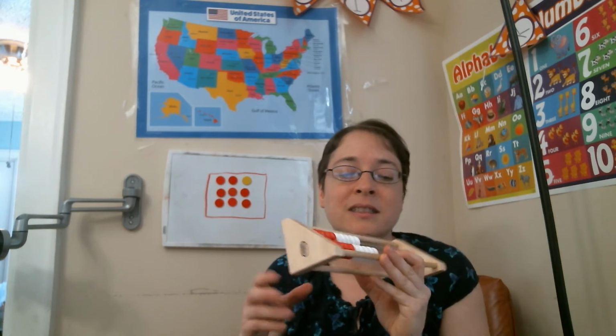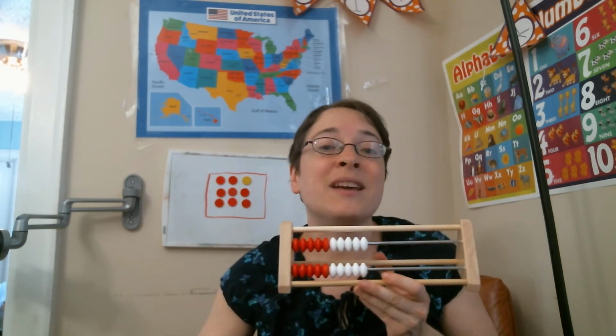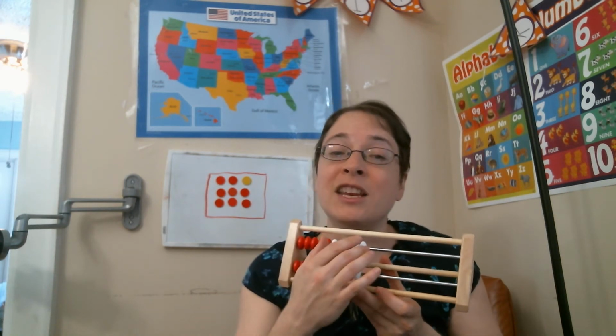Today, we are going to practice making subtraction number sentences. But first, we're going to practice counting to 20 with this. This is called a rekenrek. And we are going to practice counting to 20 today. Can you count with me?